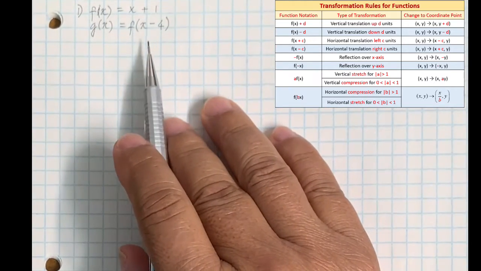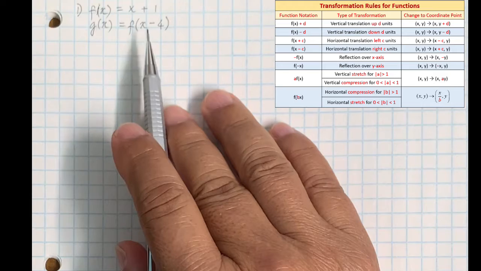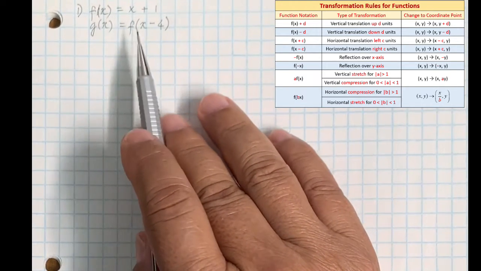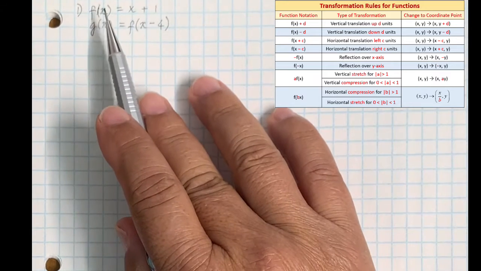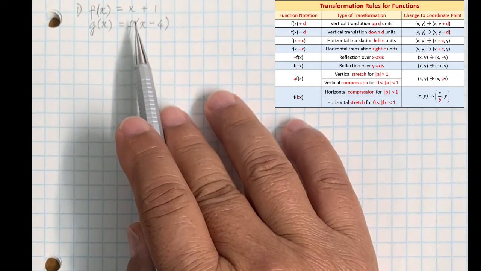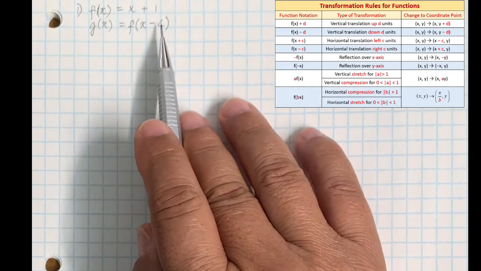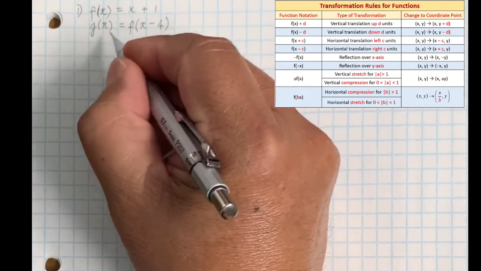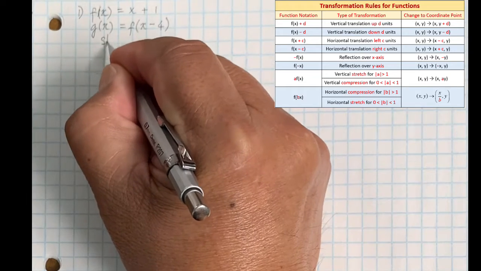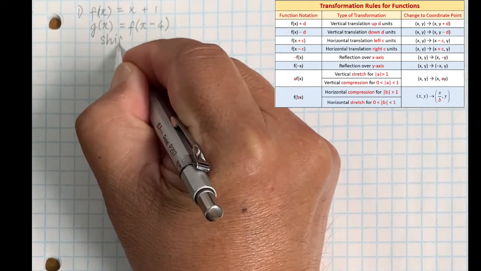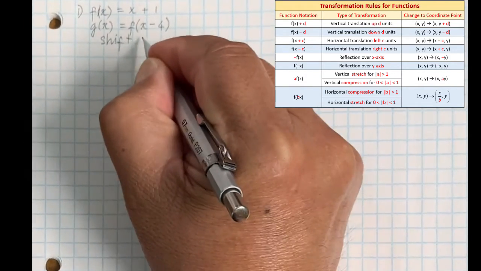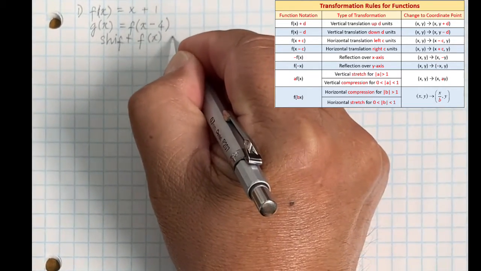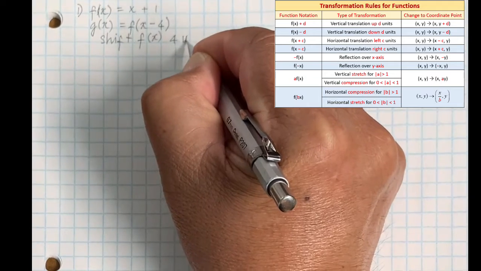So by the transformation rules, we need to move the graph of f of x to the right 4 units. So we need to shift f of x 4 units to the right.